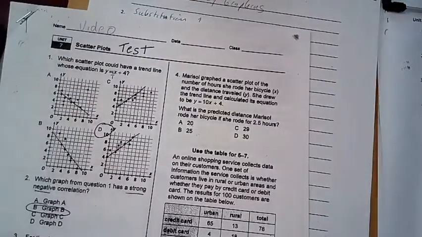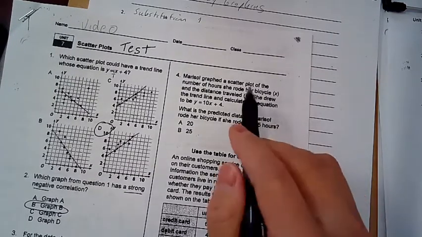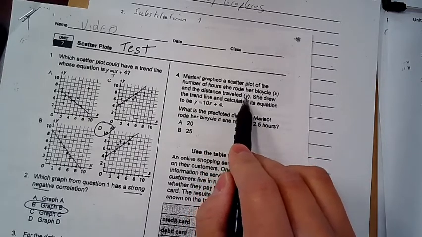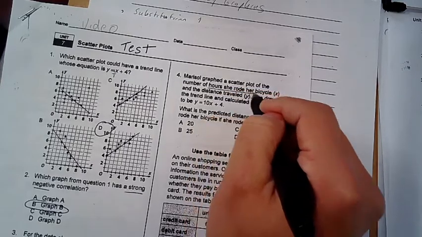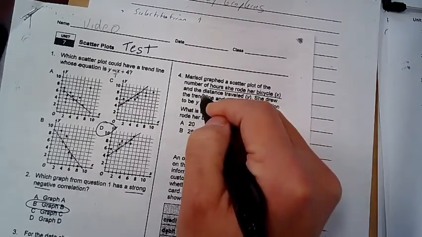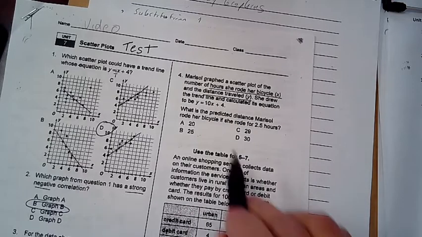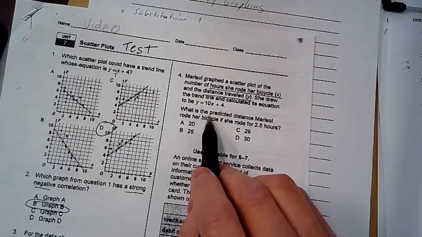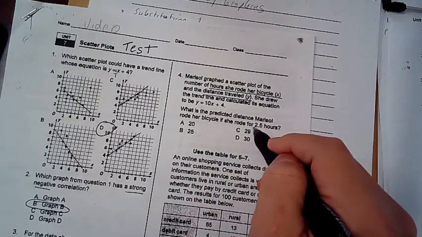All right, so for number 4, Marisol graphed a scatter plot for the number of hours she rode her bicycle and the distance traveled. So x is the hours, y is the distance traveled. She knew the trend line and calculated the equation to be y equals 10x plus 4. What is the predicted distance Marisol rode her bike if she rode it for 2.5 hours?